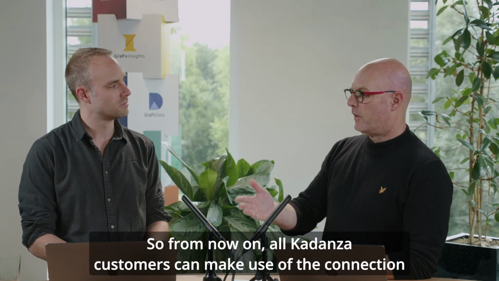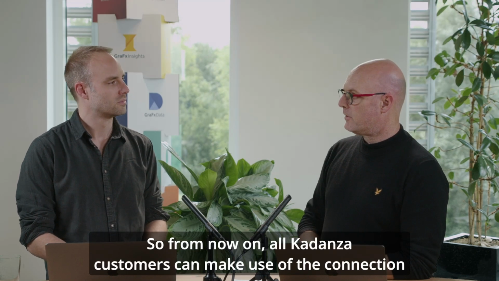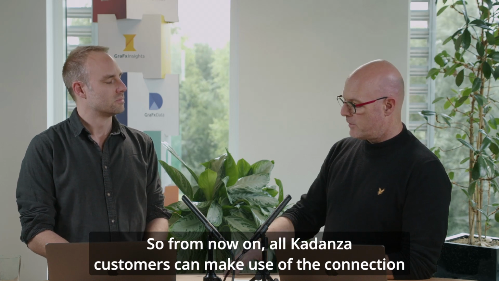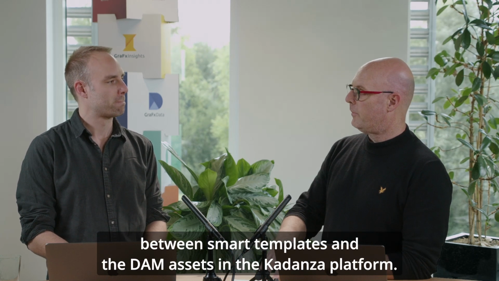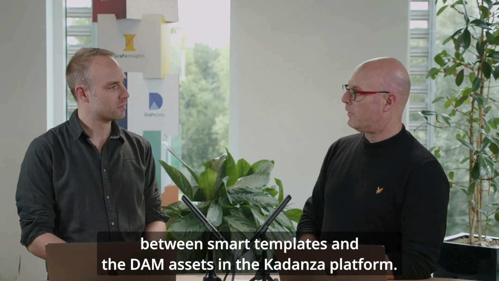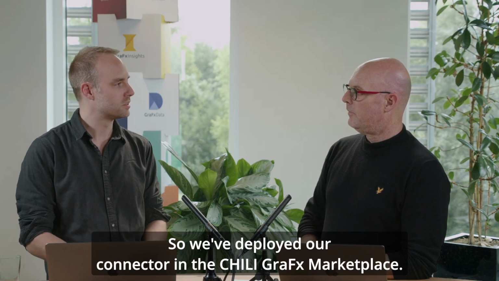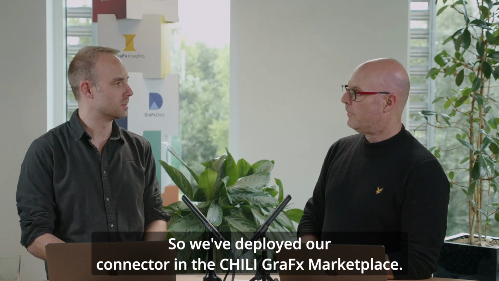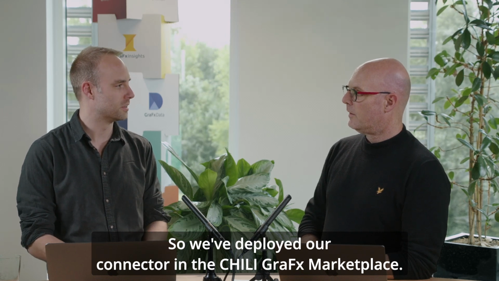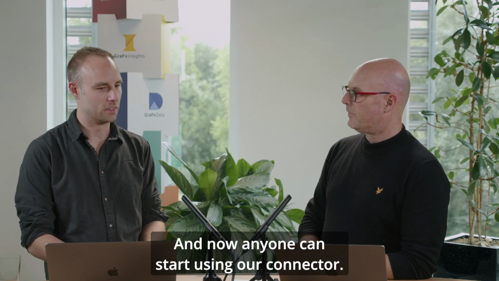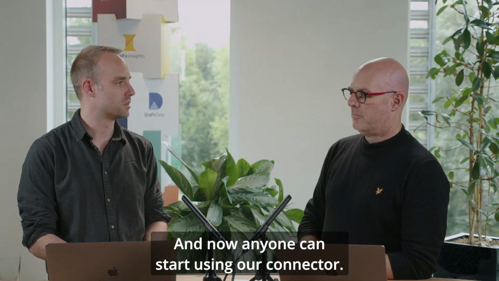All right. So from now on, all Kadanza customers can make use of the connection between smart templates and the DAM assets in the Kadanza platform? Yeah, indeed. So we've deployed our connector in the Chili, in the Graphics marketplace. And now anyone can start using our connector.